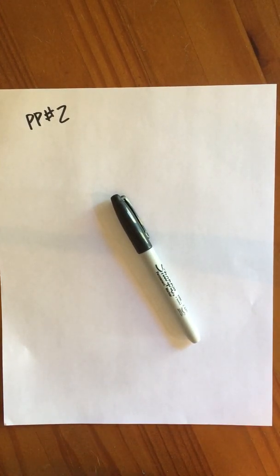Now we're on price problem number 2 from lecture 4, where they say the expected rate of return on bonds goes up relative to other assets. And then we want to predict what happens to the equilibrium price.